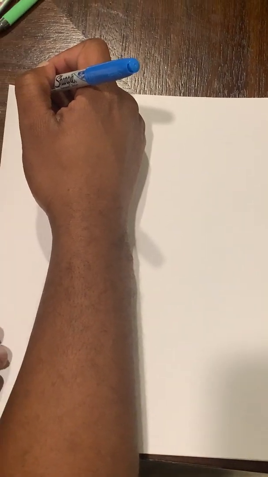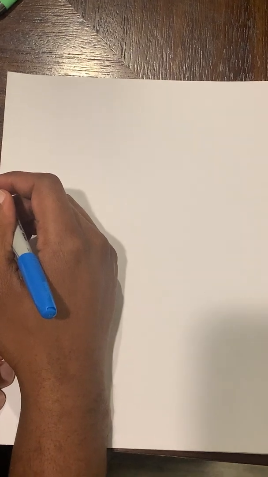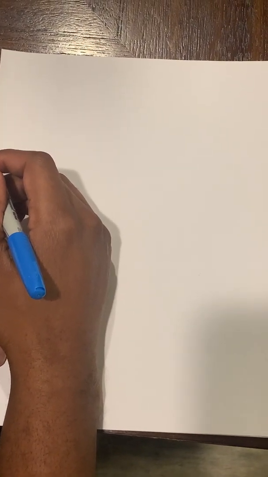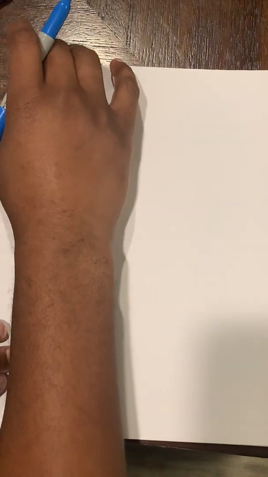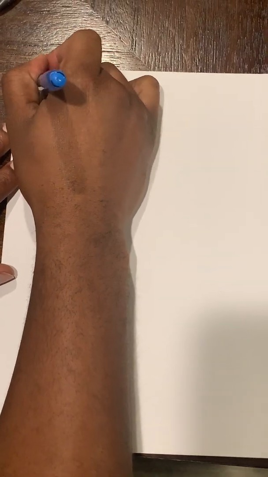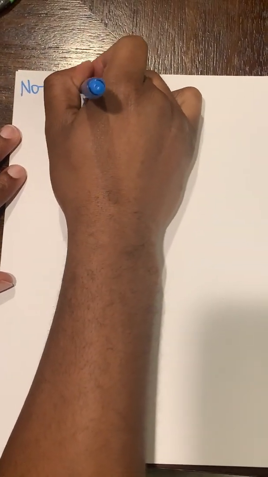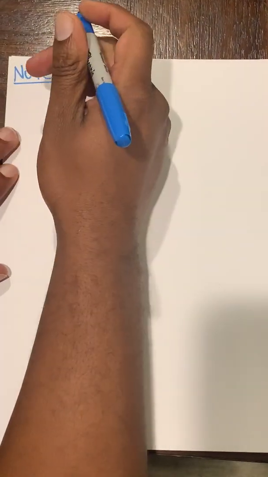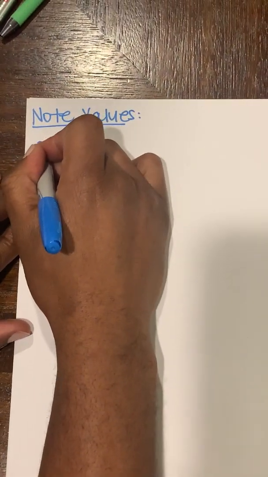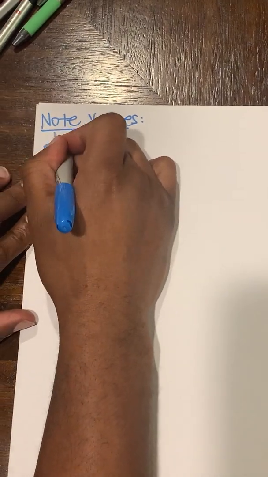Today, we're going to talk a little bit about note values and rest values. Much of the stuff I'm going to present today is going to be a review. We've already gone over this previously, but I want to refresh your memory a little bit. So today I want to start with note values. Okay, so the first note value that we're going to review is the quarter note.